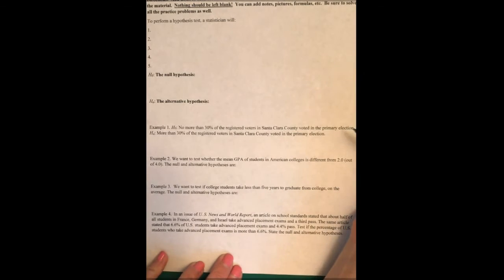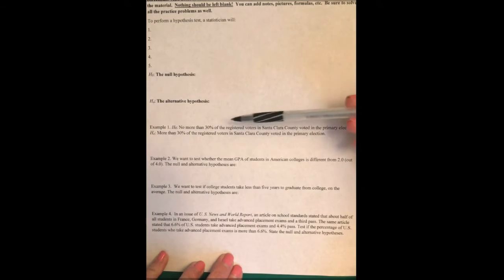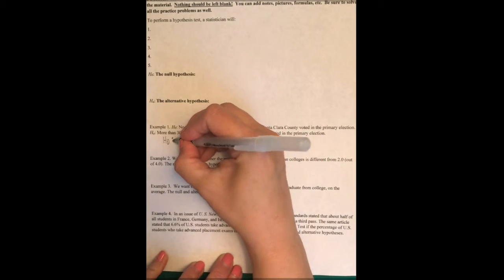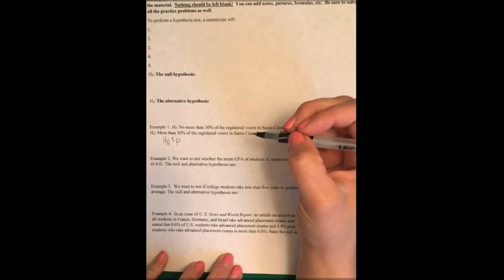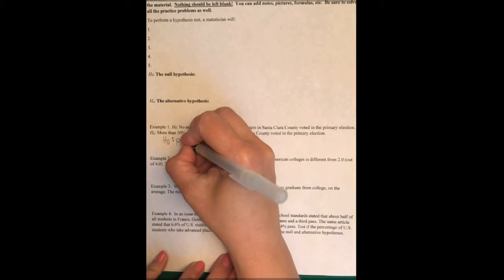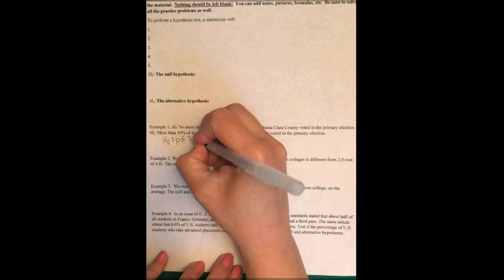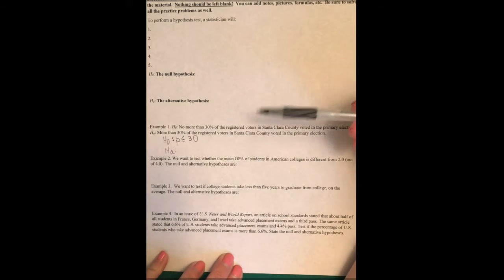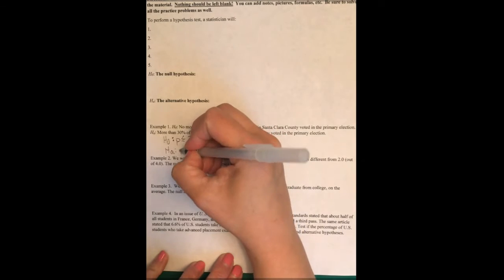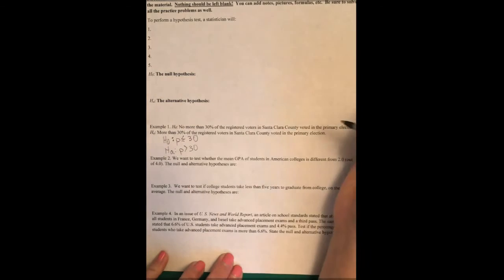Now in this first example, they tell us, example 1, H0, or the null hypothesis, is no more than 30% of the registered voters in Santa Clara County voted in the primary election. So it's no more than, so P, the population proportion, is less than or equal to 30. And then the alternative hypothesis is more than 30% of the registered voters in Santa Clara County voted in the primary election. So more than 30.